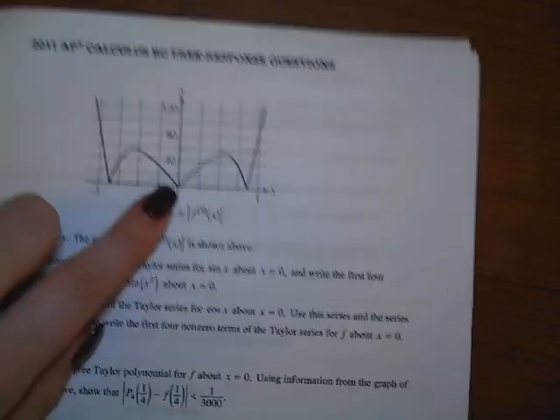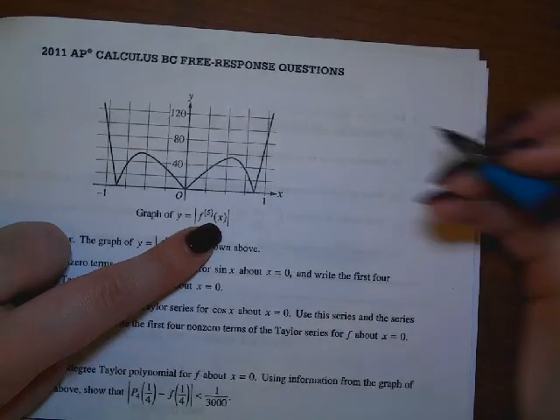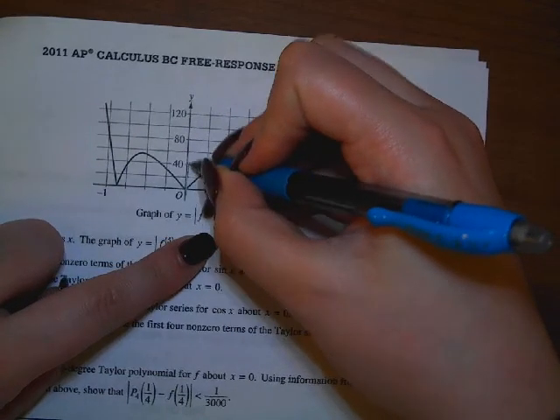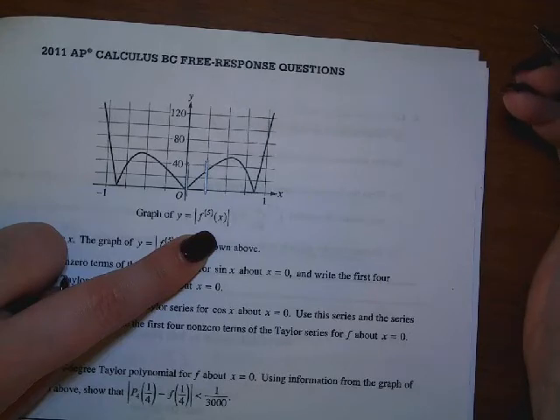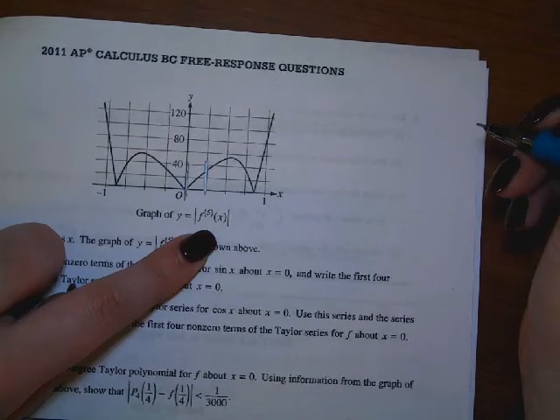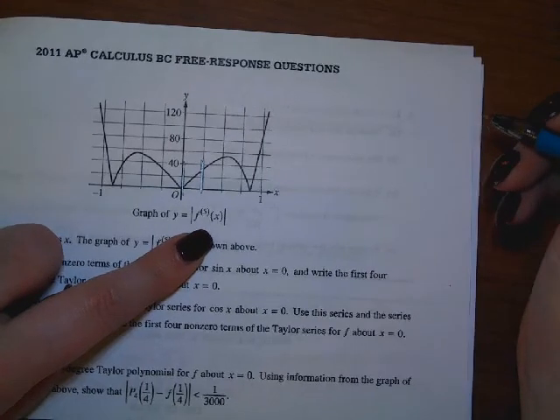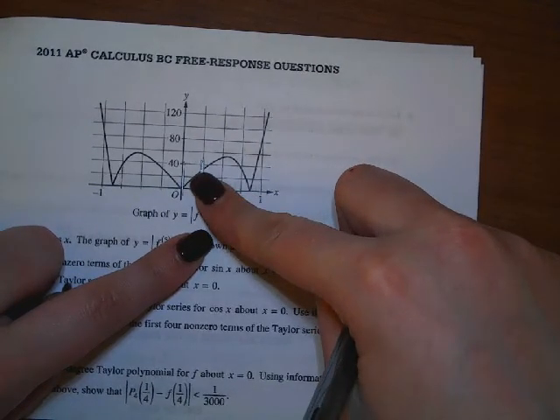Now, when I look at the graph, this is the fifth derivative. This is the graph of the fifth derivative. I'm looking from 0 to 1/4. I'm ignoring everything else. Where on that interval is it the highest value? At 1/4. What is the highest value? I'm going to go with 40. It looks to me like it could be 30.